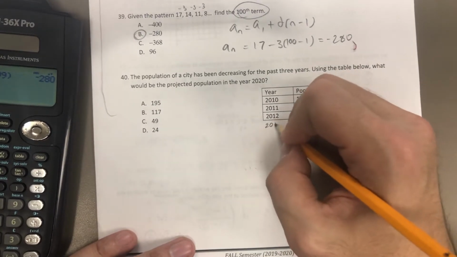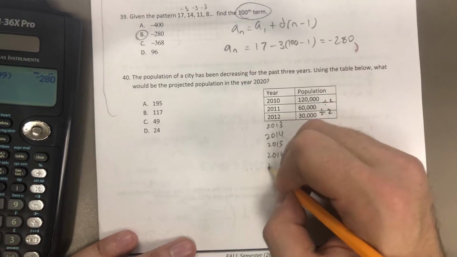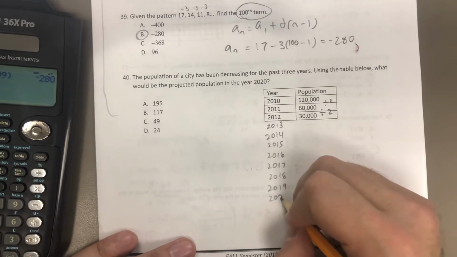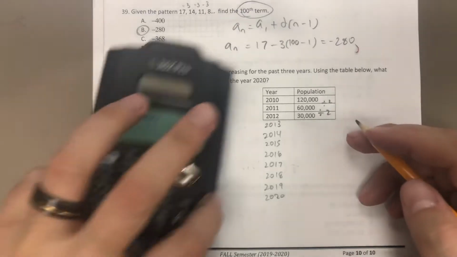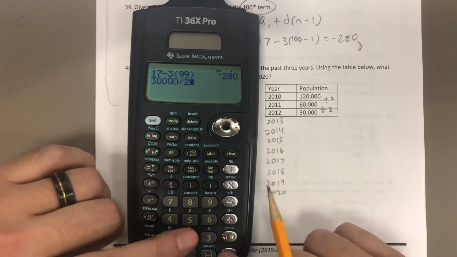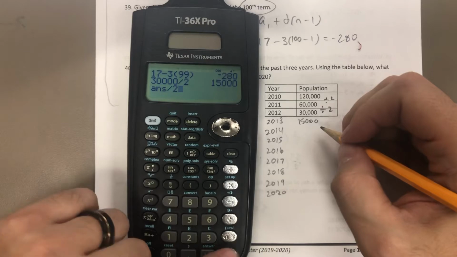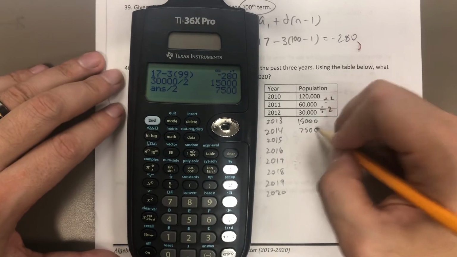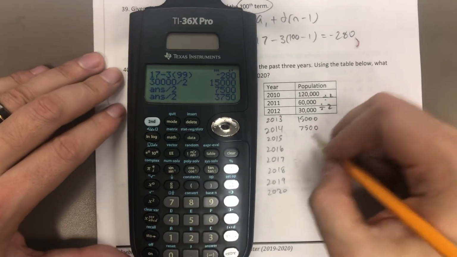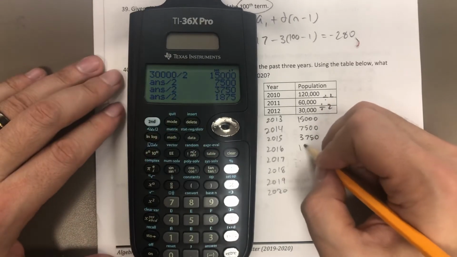So you can list it off: 2013, 2014, 2015, 2016, 2017, 2018, 2019, and 2020, because that's the one that we need to find, 2020. And then just keep dividing by 2. So let's see here, 30,000. If I divide that by 2, I get 15,000 for 2013. Divide by 2 again, and you get 7,500. Divide by 2 again, and you get 3,750.